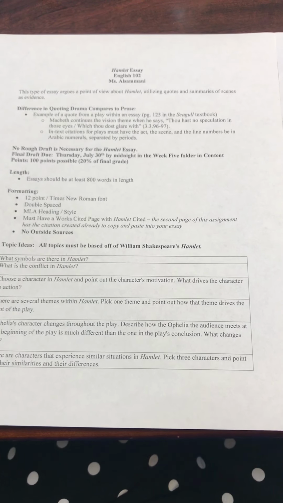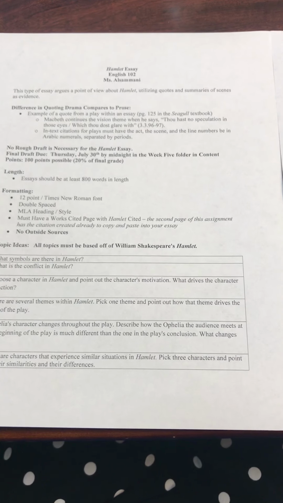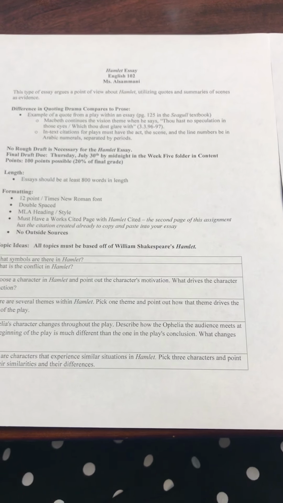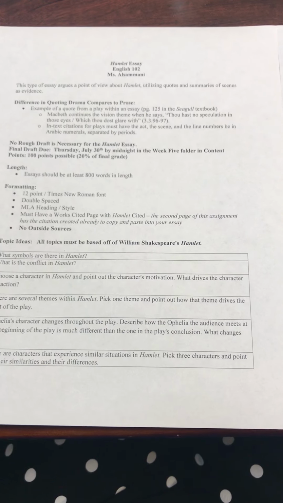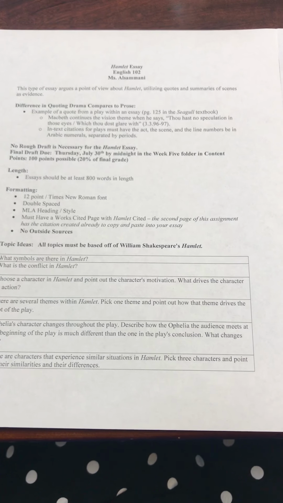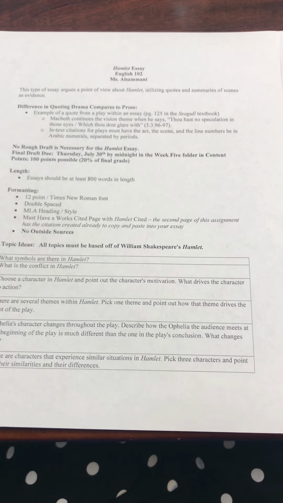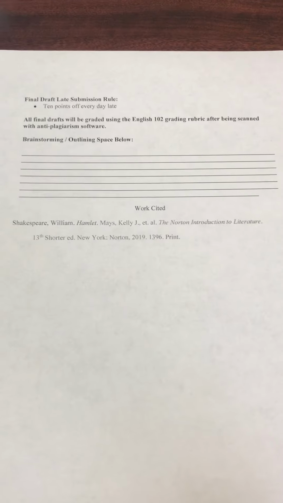And then Fortinbras, he's a prince of Norway. He's always kind of in the background, and he becomes king of Denmark at the very end just because everyone else that had a claim is dead. And so they have very different trajectories, but they all have the same goal. And so those are a couple of topic options, just to give you some ideas.